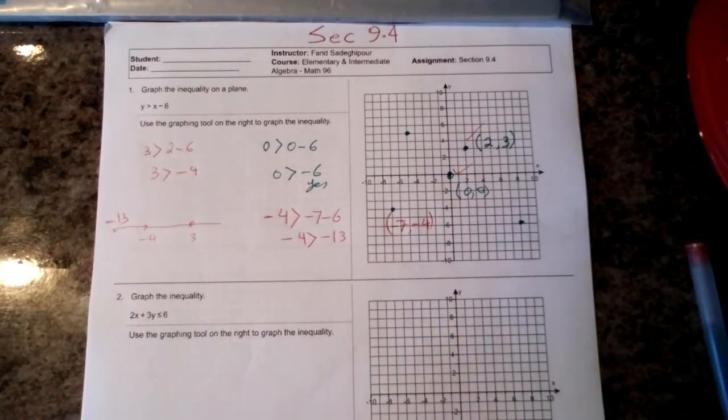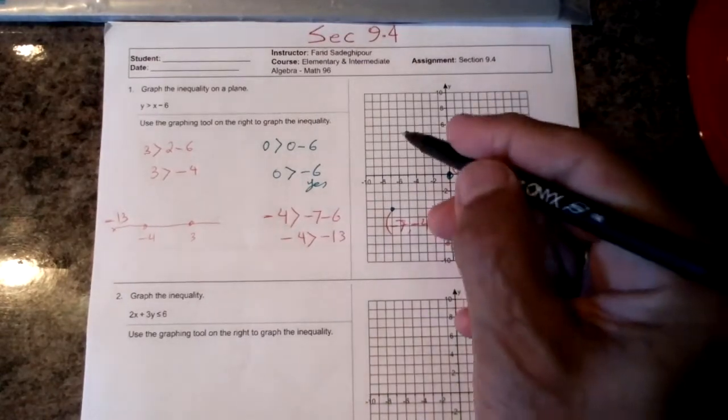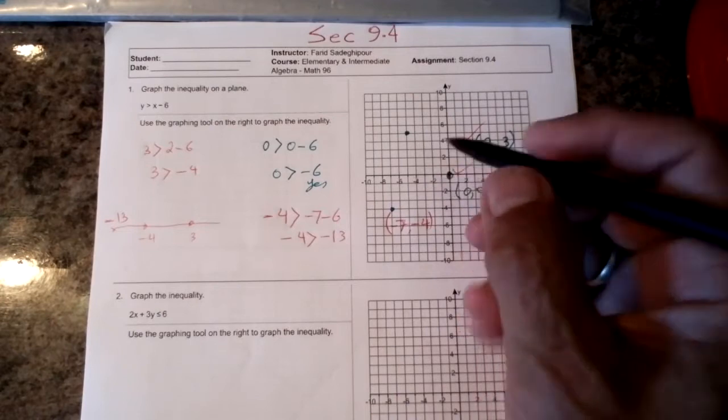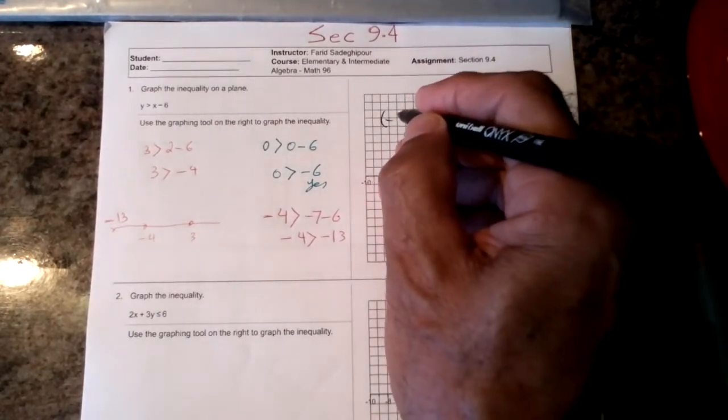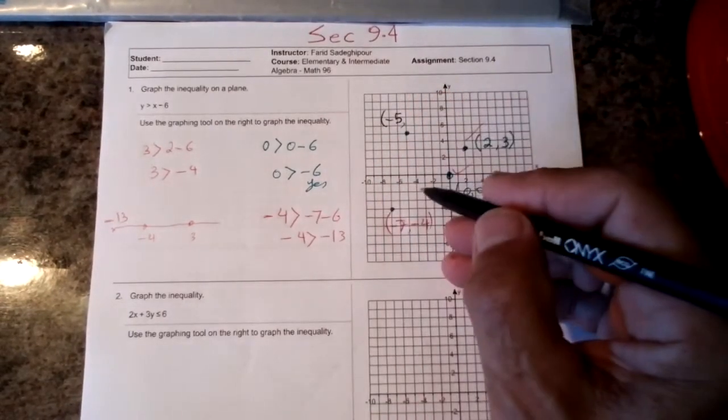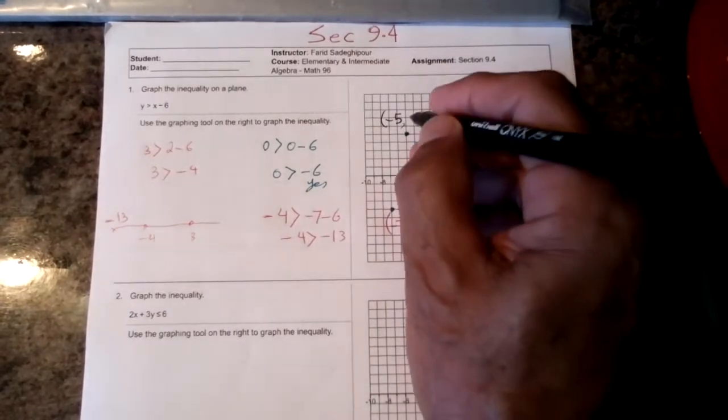How about this point here? The coordinates are x is negative 5 and y is 5.